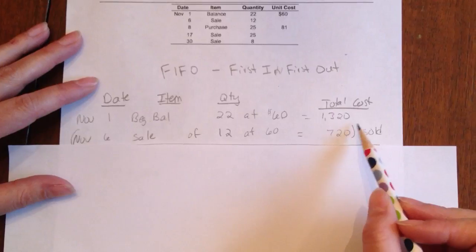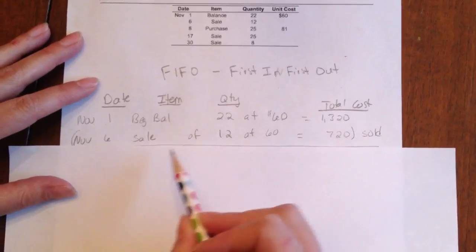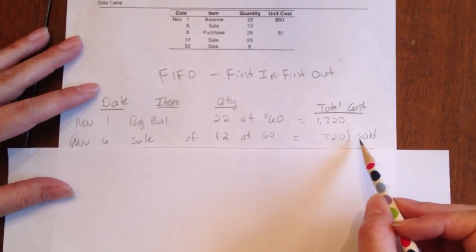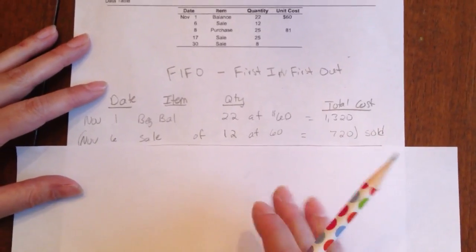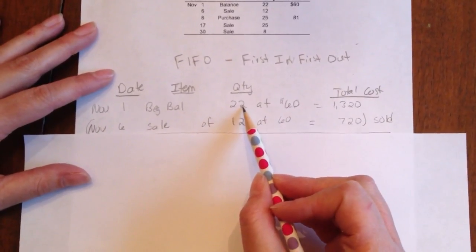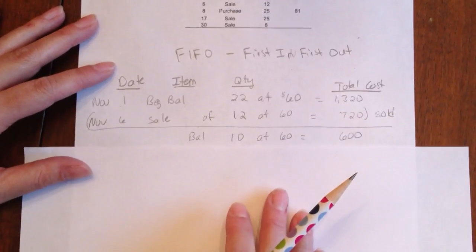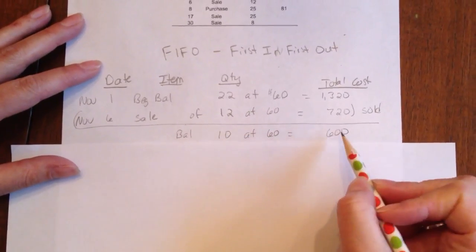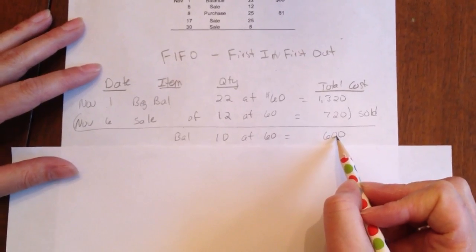I'm going to write this in brackets so that we can remember that this was a sale item, so we can total all of our sales to get our cost of goods sold at the end. Since we had 22 and we've sold 12, that leaves us with a balance of 10 items at $60 for a total cost of $600.